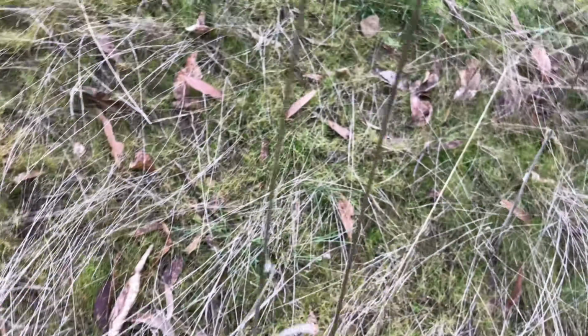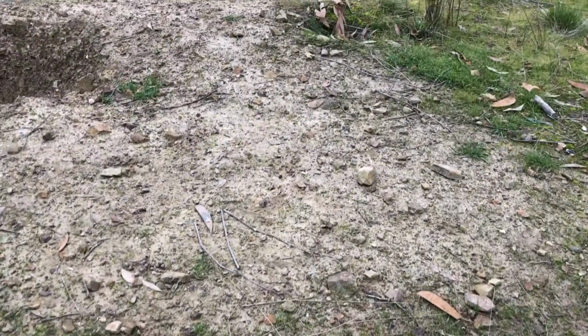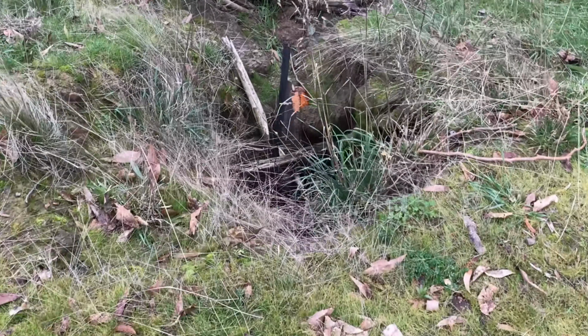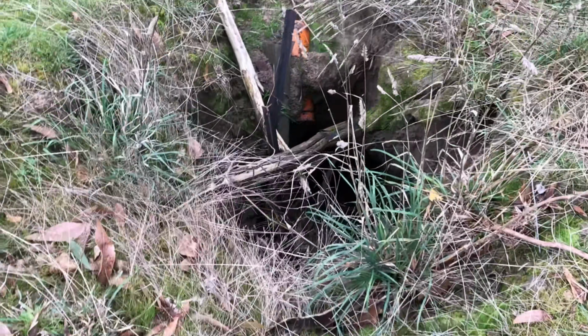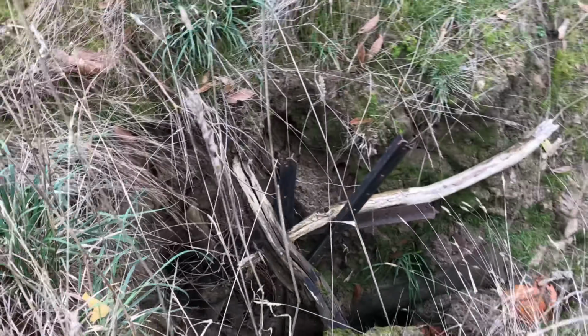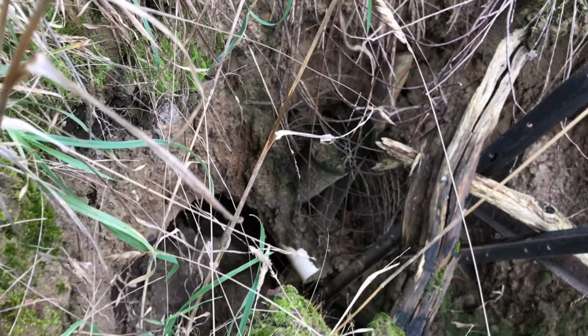So here is an overflow cap. And that pipe, when you follow it straight through, a hole in the dam wall on the other side is where the pipe is.